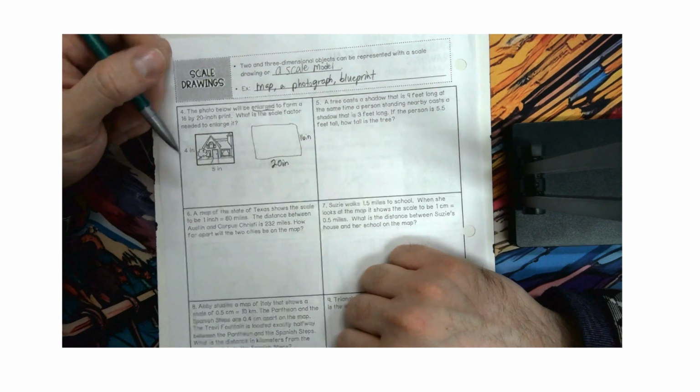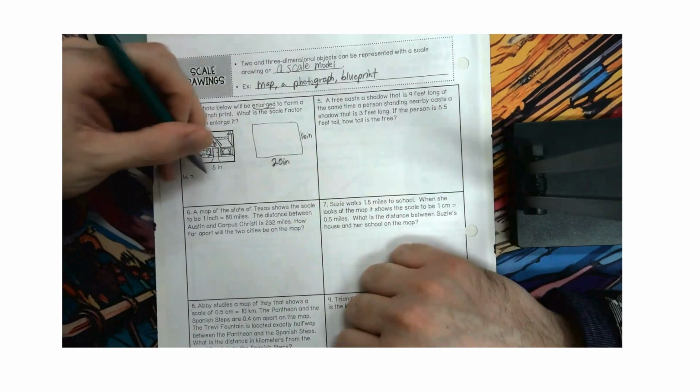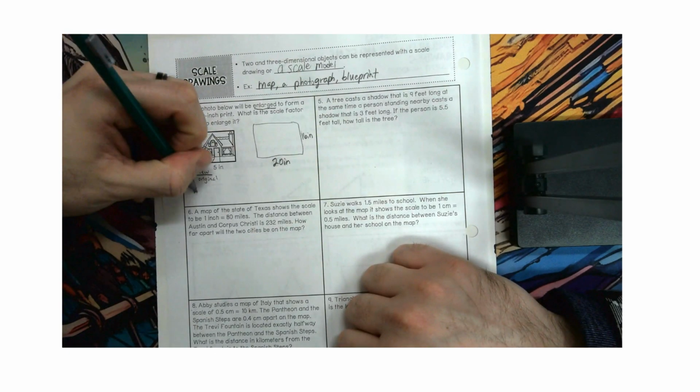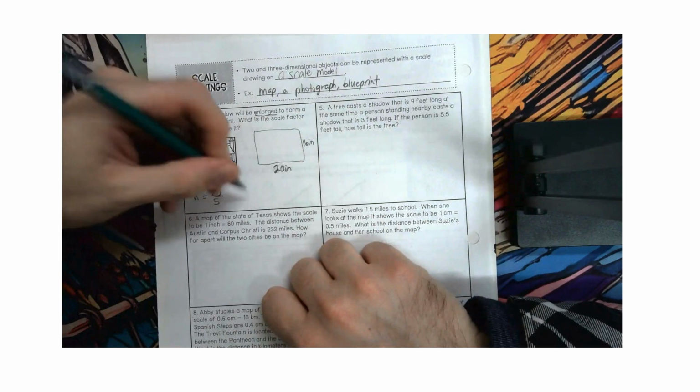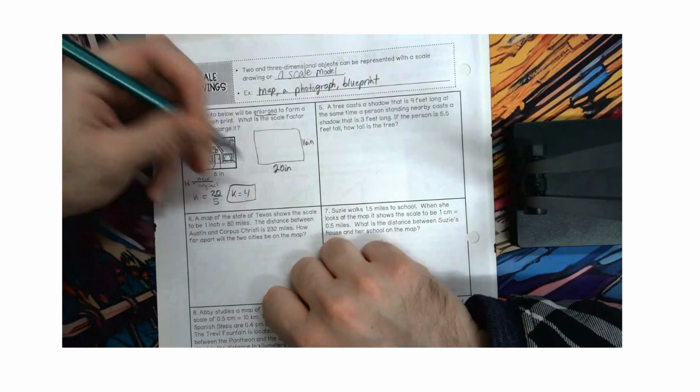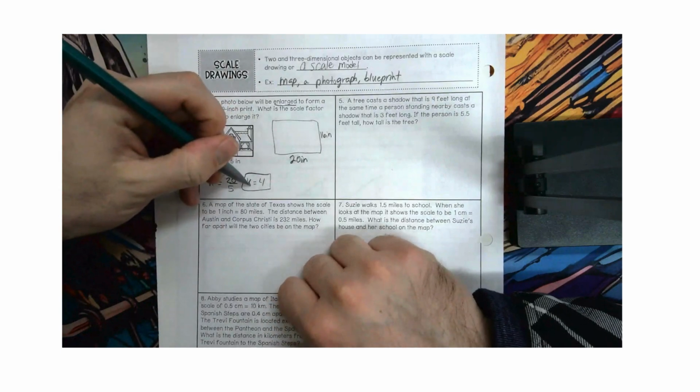Let's try it. Scale factor. K is your scale factor. New divided by the original. We can pick this side or this side, right? 20 divided by the original, which is 5. 20 divided by 5 is 4. So your scale factor is 4, otherwise known as your K value.